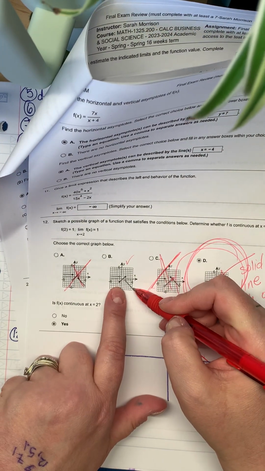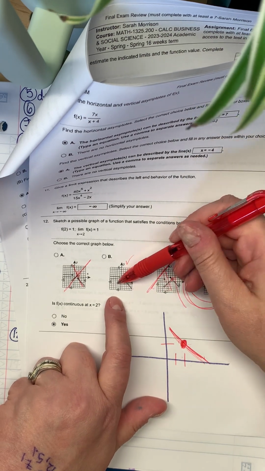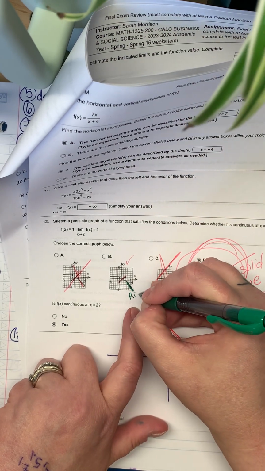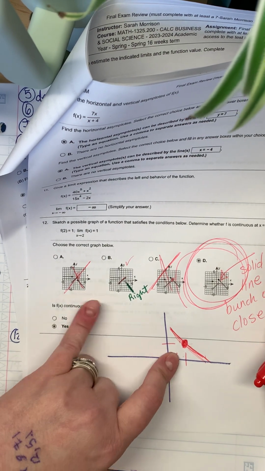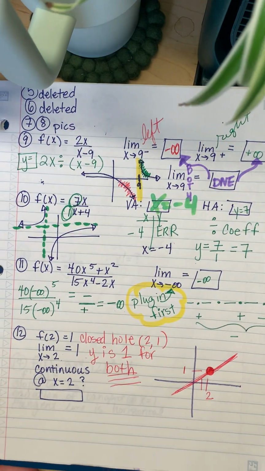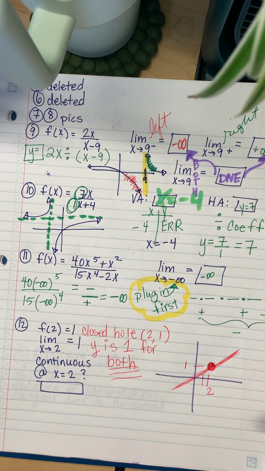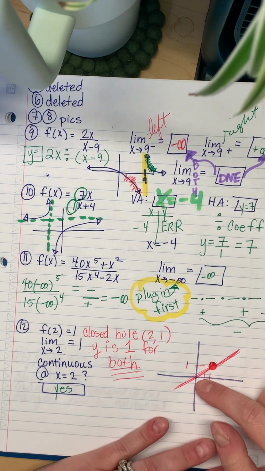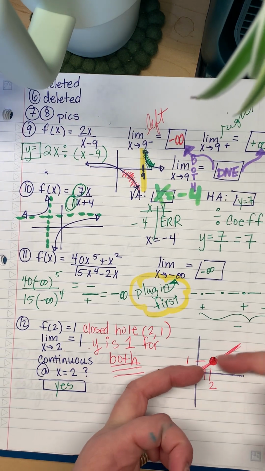If we look at B, at 2, 1, it looks like I'm connected from the left. See this left? But then the right is way down here, and that's not correct. They're supposed to be connected. Okay, and then it says, is f of x continuous at x equals 2? Well, it's only discontinuous if you have an open hole right there, but we don't. So the answer is yes. Because there's a closed hole right there, and our two curves are connected to that closed hole from both sides.